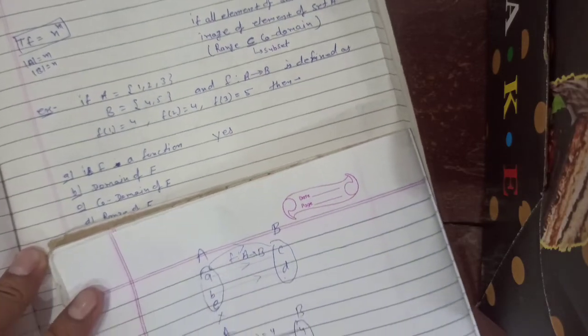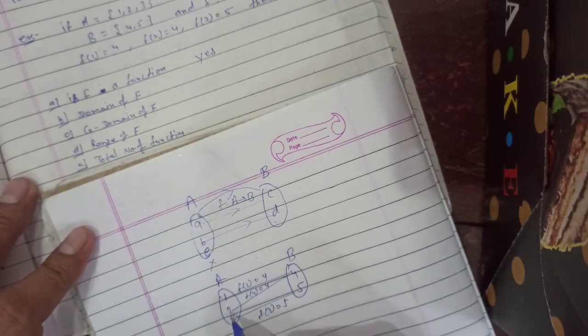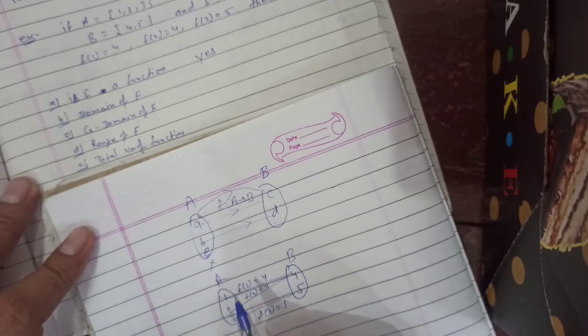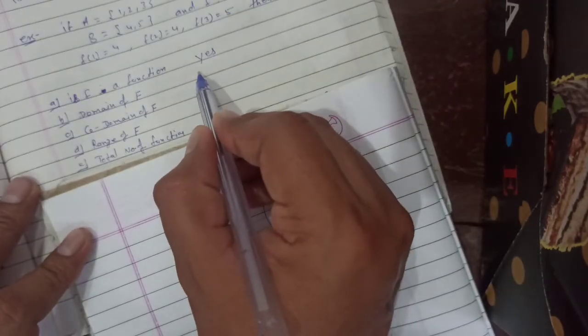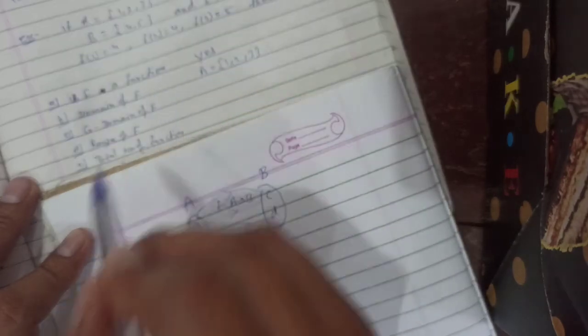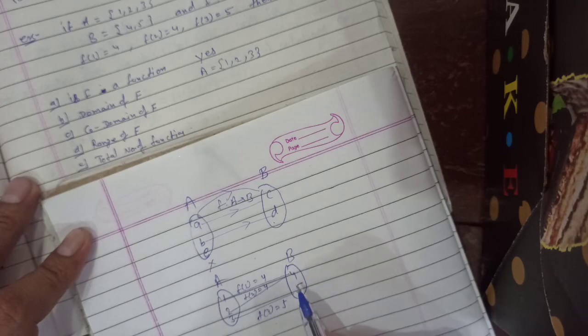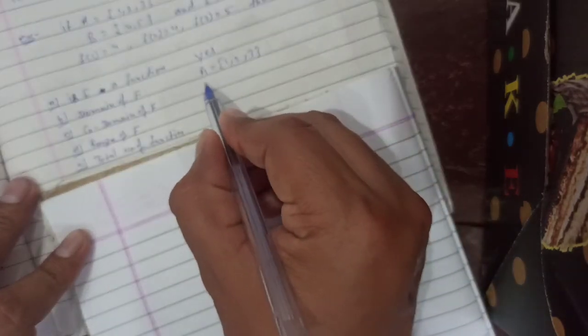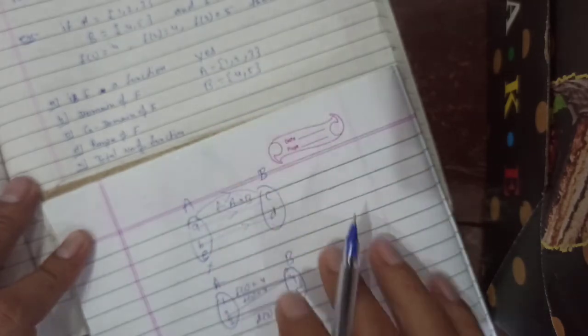Next, we will calculate the domain of it. As we discussed earlier, the domain is the entire set A, or all the elements of the set A are considered as the domain. It means the domain of this function f is A = {1, 2, 3}. Now we talk about the codomain. We have already studied that it is equal to the set B, or all the elements of the set B. It means the codomain is {4, 5}.